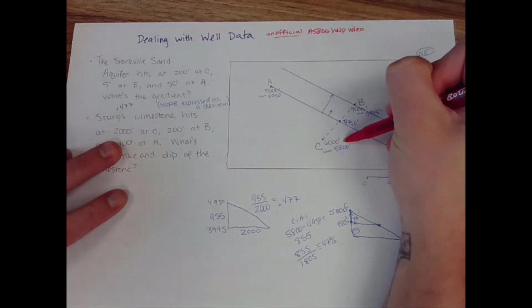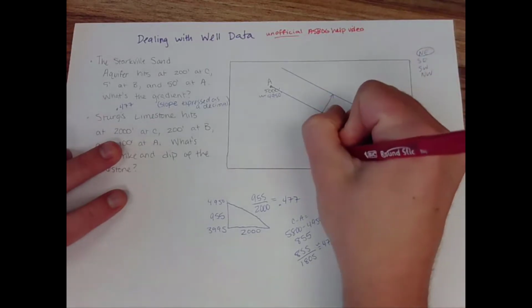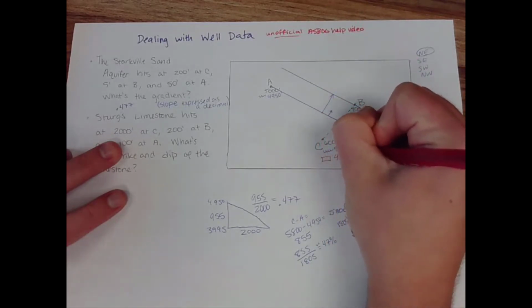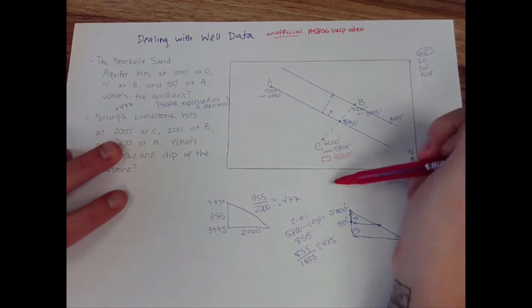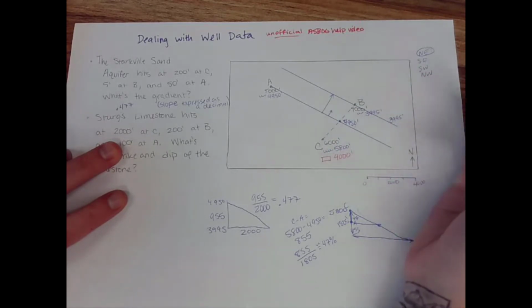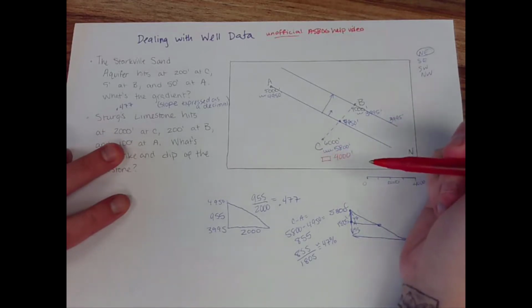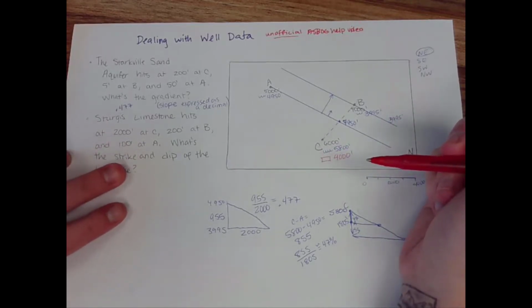So at C, our ground surface elevation is 6,000 feet. 2,000 feet below the surface would be 4,000 feet. When we talked about our aquifer, I used these little water symbols. So for this problem, I'm going to specify everything in red that has to do with this, and we'll have a little brick symbol for our limestone.